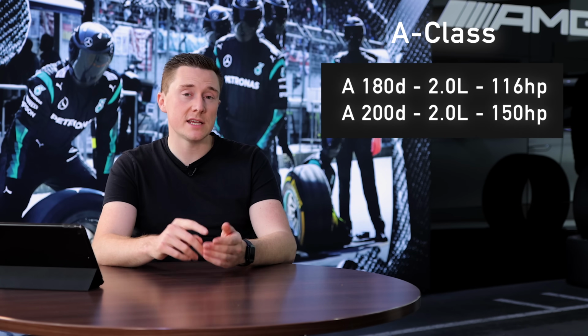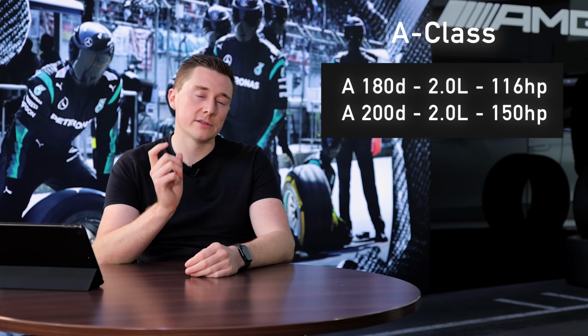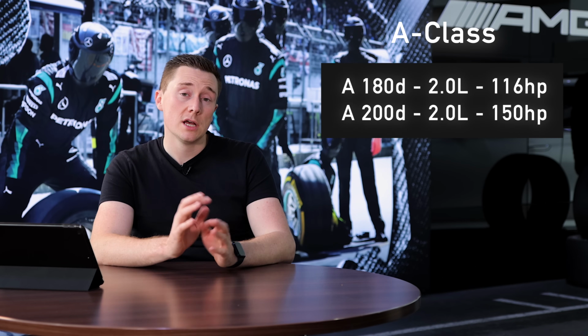And then guys, on to engines. So we'll start on the A-Class first. You can get an A180D and an A200D. Those basically come in at 116 horsepower and then the 150 horsepower for those two.